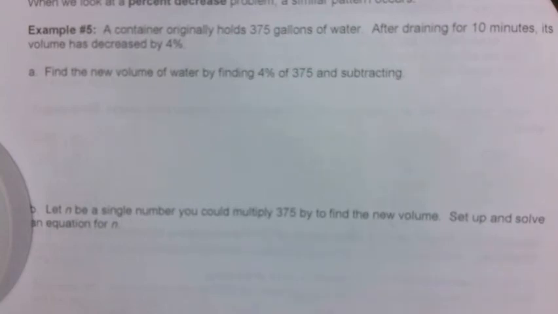So we've just seen examples where if we have a percent increase, all we have to do to figure out the new value is add the decimal equivalent to 1, and that will give us the number that we need to multiply the original quantity by to get the new value. When we look at a percent decrease, a similar pattern occurs.